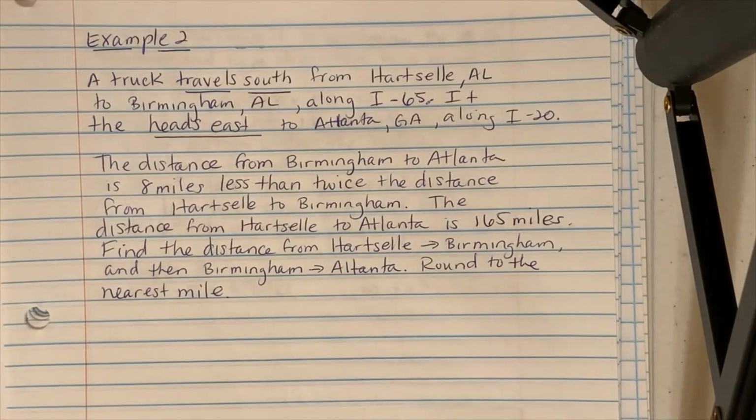Example 2, our first word problem, says a truck travels south from Hartselle, Alabama to Birmingham, Alabama, along I-65. It then heads east to Atlanta, Georgia, along I-20. The reason I underlined travel south and heads east is because they're directions. The next part of the problem says the distance from Birmingham to Atlanta is 8 miles less than twice the distance from Hartselle to Birmingham. The distance from Hartselle to Atlanta is 165 miles.